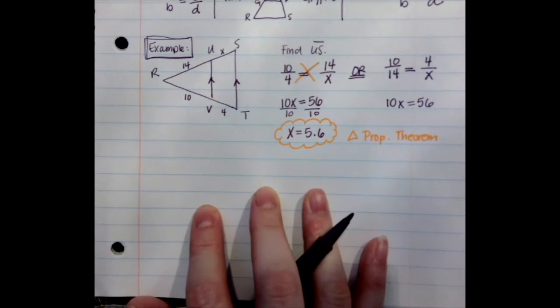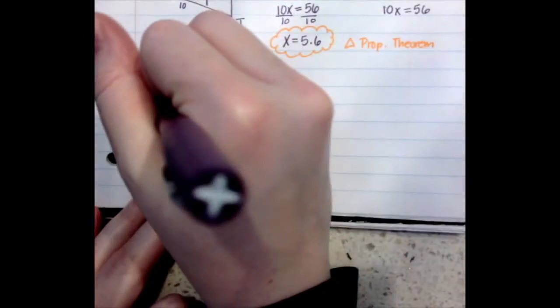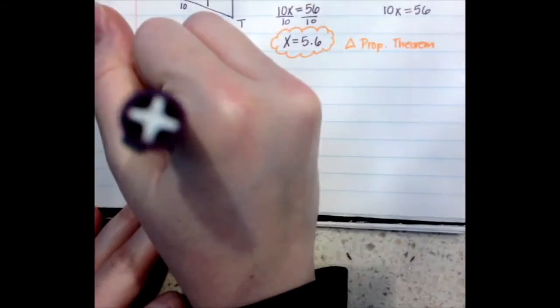So let's do another. In this one, we have another triangle.